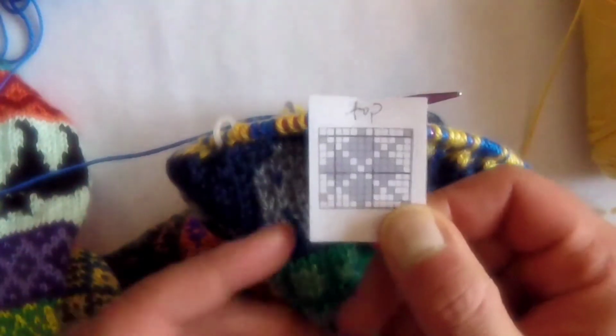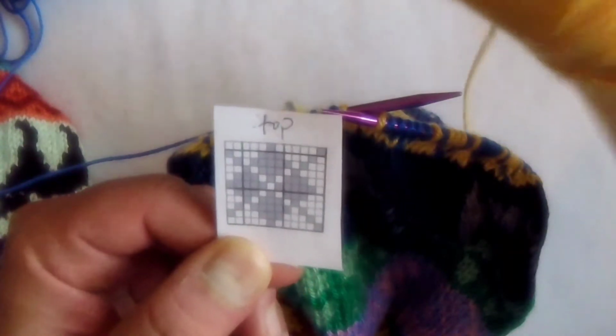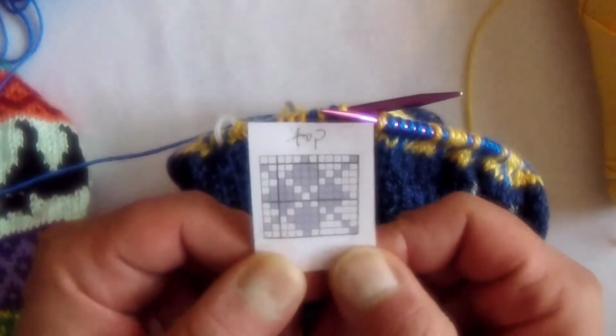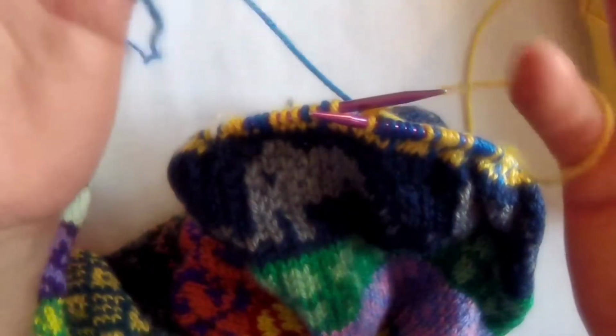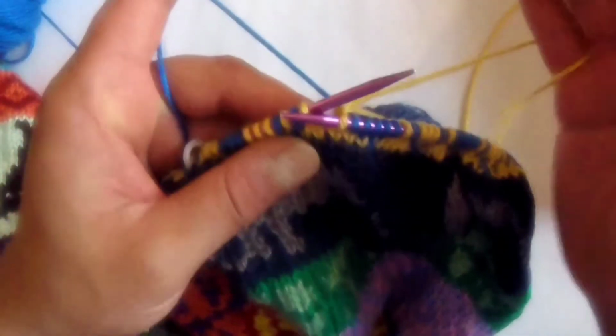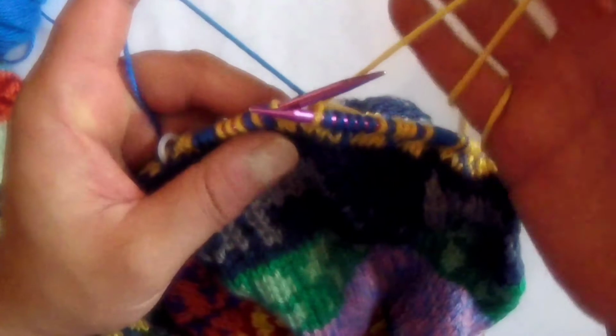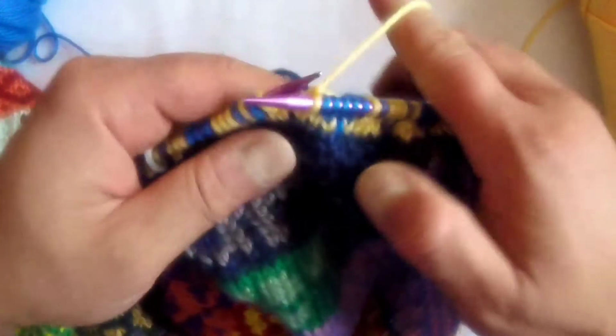So in this example here, I'm actually doing an argyle pattern. And so the white squares are going to be the background color, or in this case the yellow, and then the gray squares are going to be the blue color, and that is what I want standing out from the background color. And so again, the way that you do that is you set up your yarns so that you've got your main color that you want to be dominant in your left hand, and then in your right hand is your background color. So when you go and you knit, you'll see how that works.